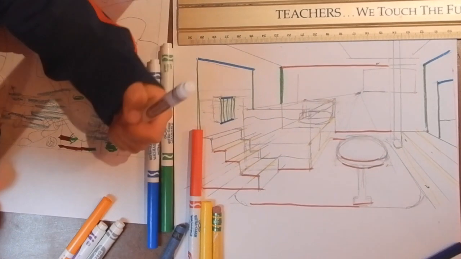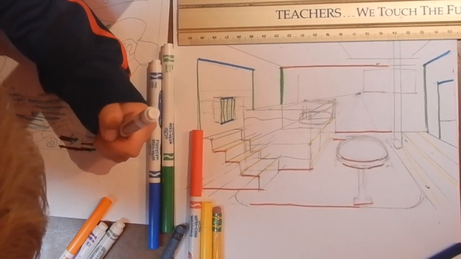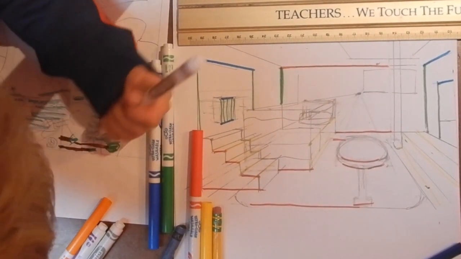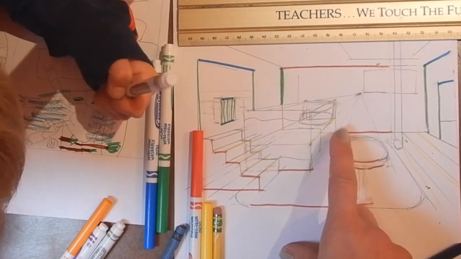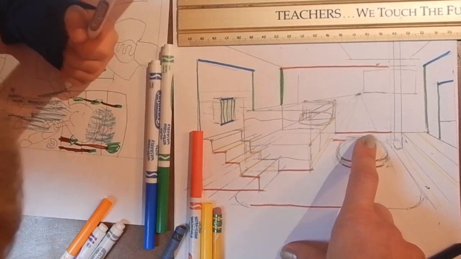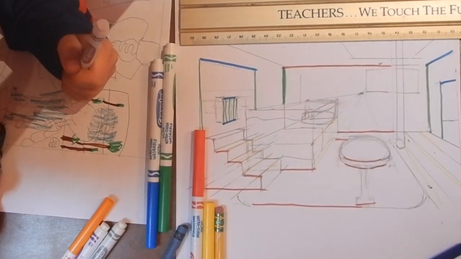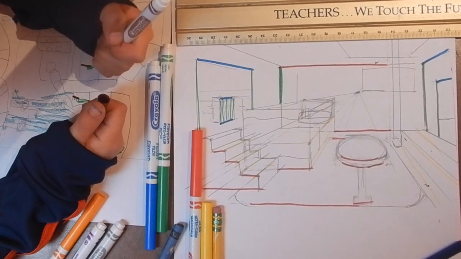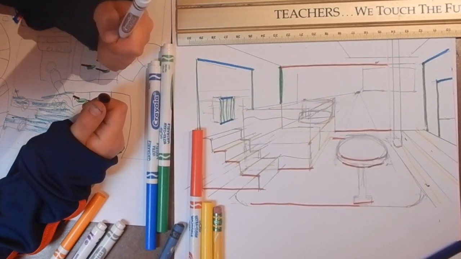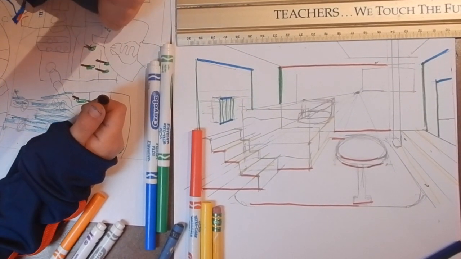And then next year we'll be working with 2-point perspective. But before we get too ahead of ourselves, have fun doing this and playing around. And if any part of my video was confusing at all, there are so many draw a room in 1-point perspective YouTube videos. I mean, there are so many of them. So have fun with it.